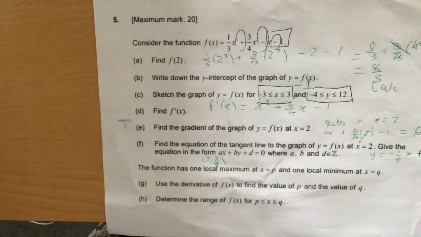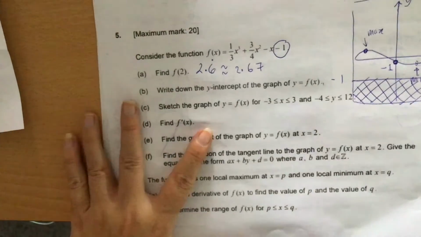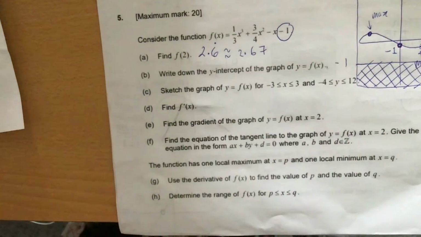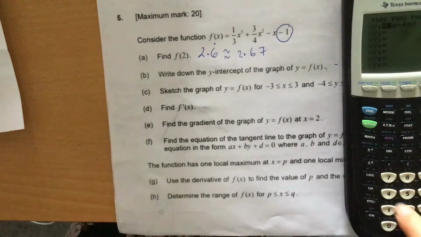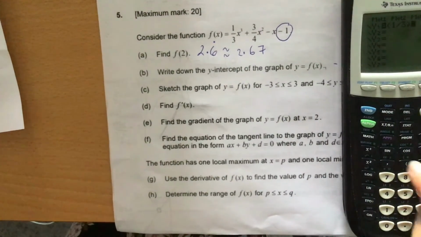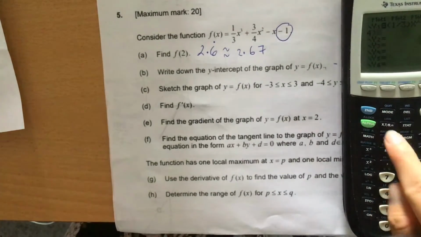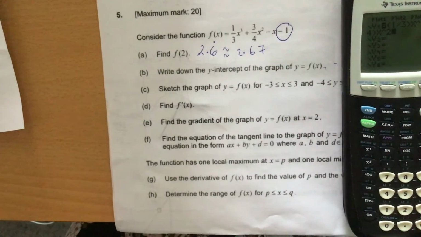Now let's go over the next question. Here are some answers. We are going to go over it in a bit of a neater manner. Right, so the question is here. It's a function. The first thing I would do with any function question is go onto the y equals and type in the function. We're going to type 1/3 x. I do this using brackets and the division symbol, 1/3 x cubed, so it's the power of 3. Then we're going to put plus 3 divided by 4, x to the power of 2. Then we're going to press minus x minus 1. Then we're going to press graph.